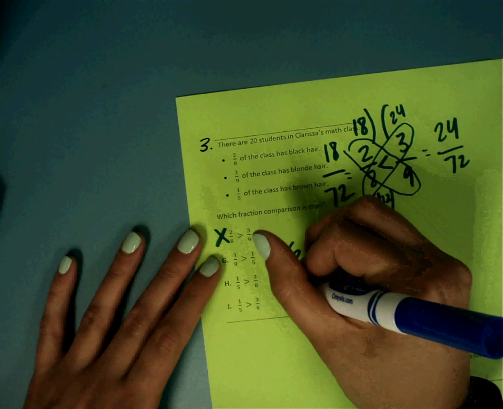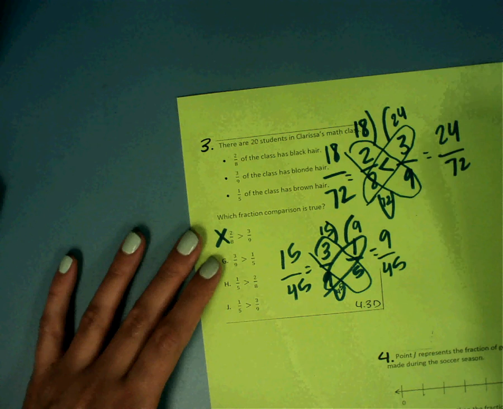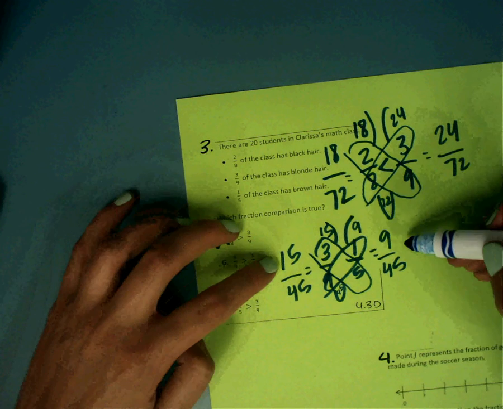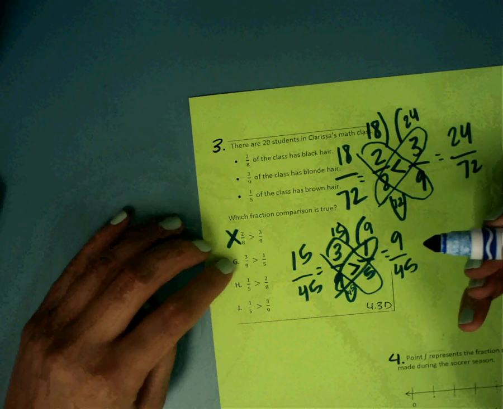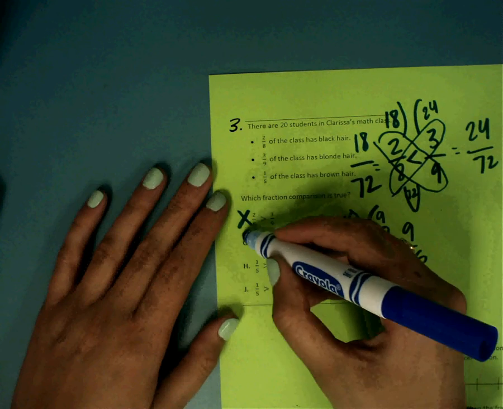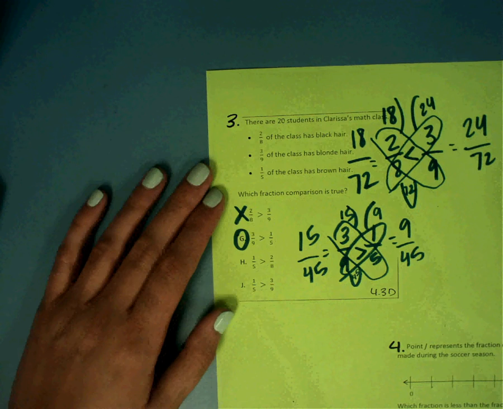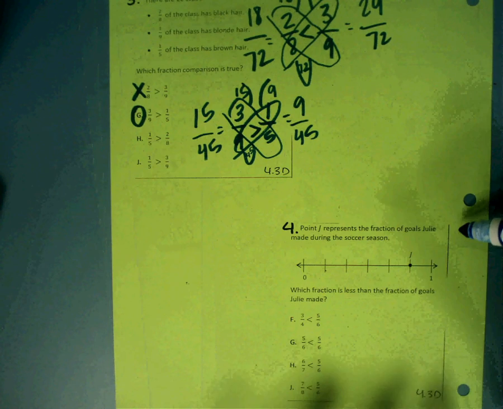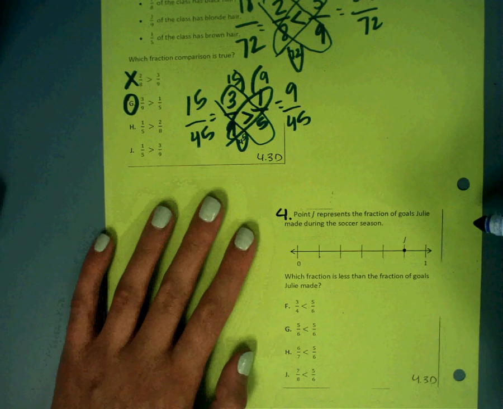Okay, so that makes 9 over 45. And then 15 over 45. Okay, so which one's bigger? 15 is greater than 9, so that means 3/9 is greater than 1/5. Is that what they have right here? Yes, it is. That means that that is our answer. Okay.